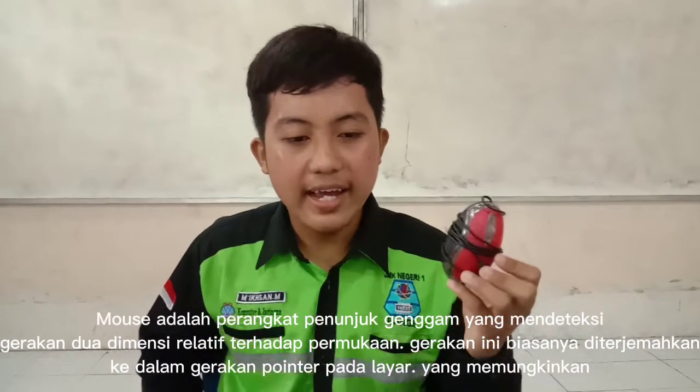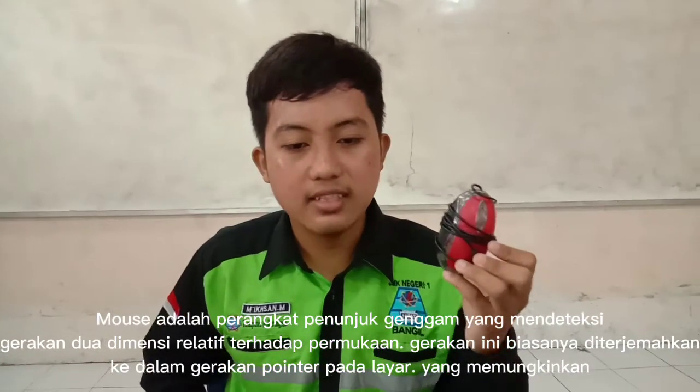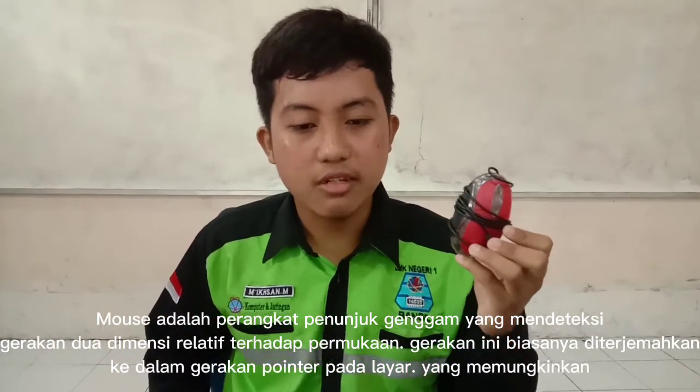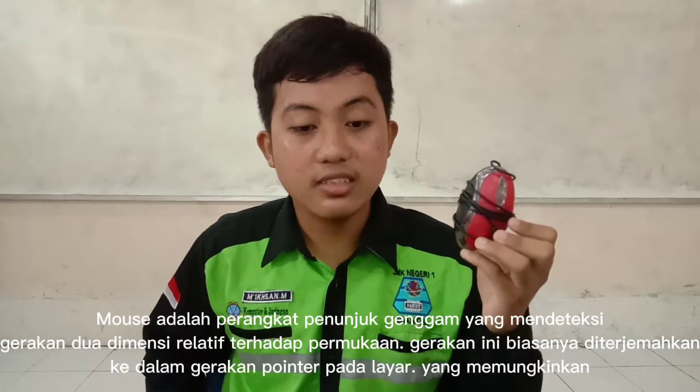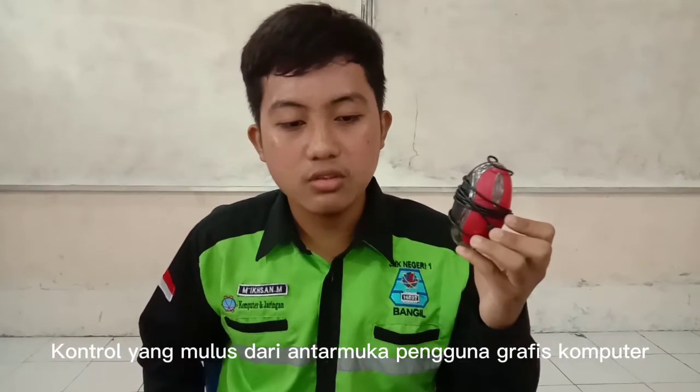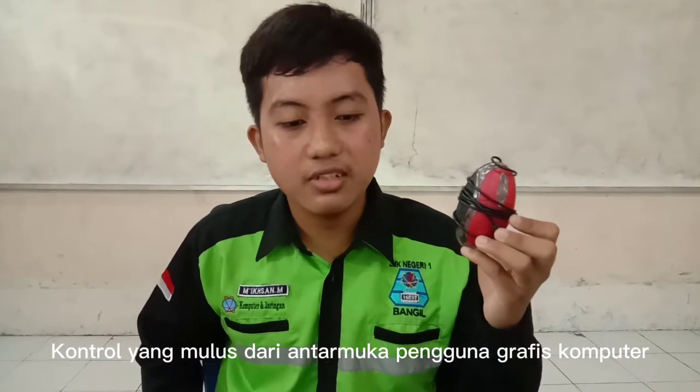Number 9. Mouse. A mouse is a handheld pointing device that detects two-dimensional motion relative to a surface. This motion is typically translated into the motion of a pointer on a display, which allows smooth control of the graphical user interface of a computer.